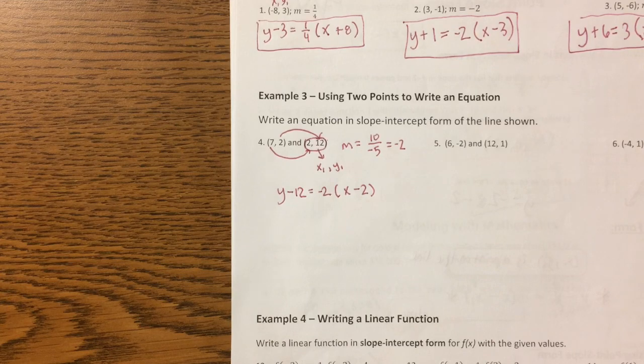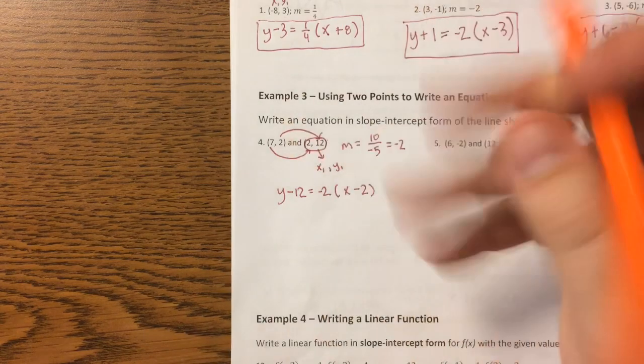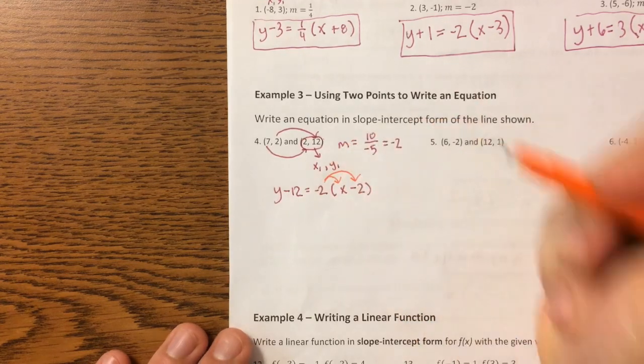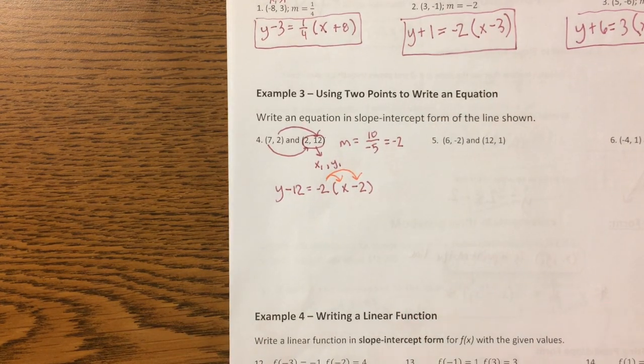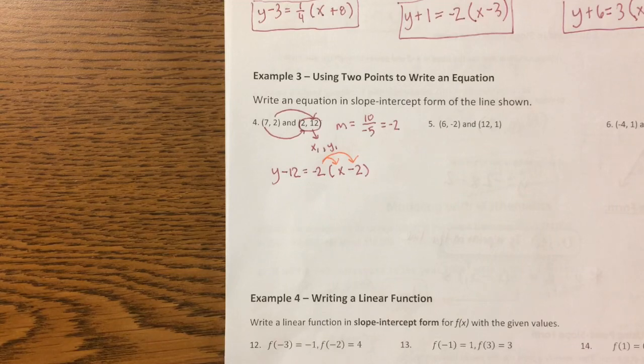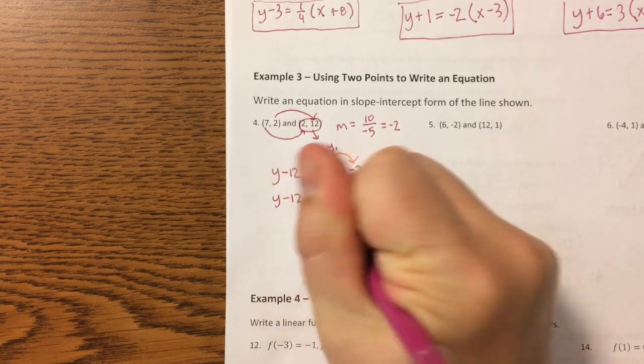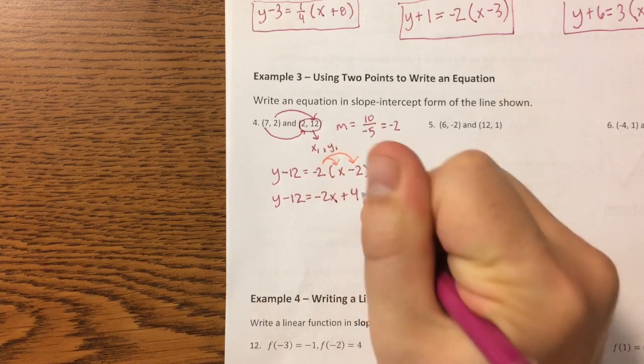If the directions just said write an equation that goes through these 2 points, I could be done. That's my equation. I found my slope, plugged everything in, I'm good to go. But unfortunately, the directions say to put it into slope-intercept form, the y equals mx plus b form. So this is not quite there yet. But we can get there by doing a little bit of algebra. It's really just 2 steps. It'll always just be 2 steps. The first step will always be to distribute your slope. So I'm going to distribute that -2, and then I'll have y minus 12 equals -2x plus 4.